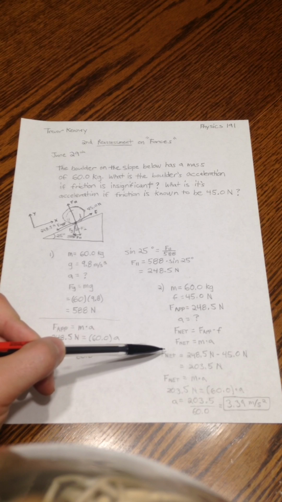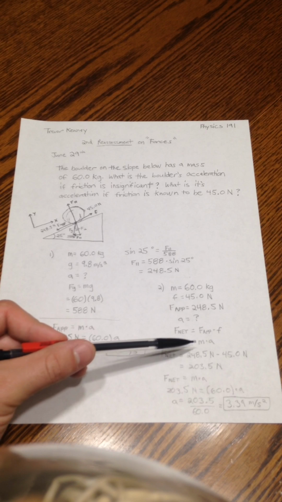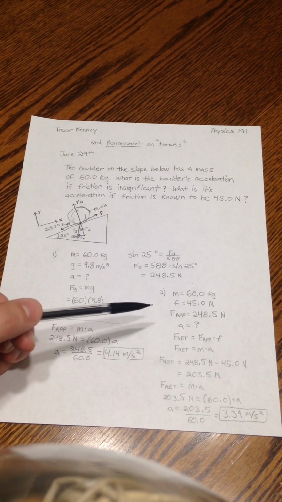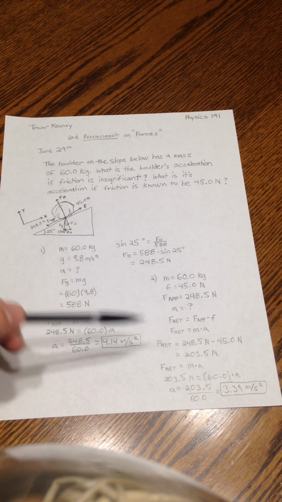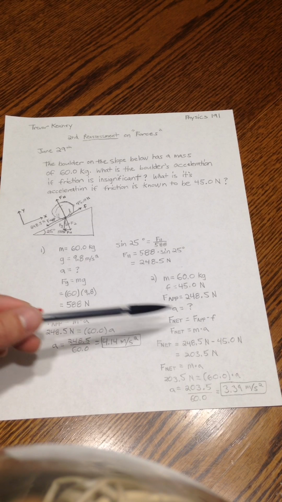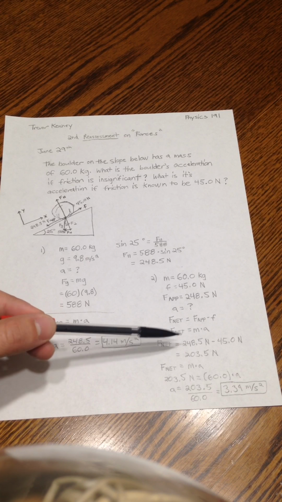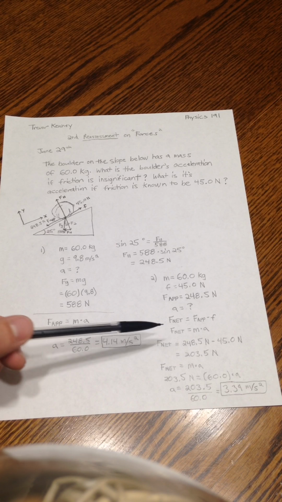So we start off with finding F net, which is 248.5 newtons minus 45 newtons, and that gives us 203.5 newtons. So we can use that to find our answer, which is going to be F net equals mass times acceleration.